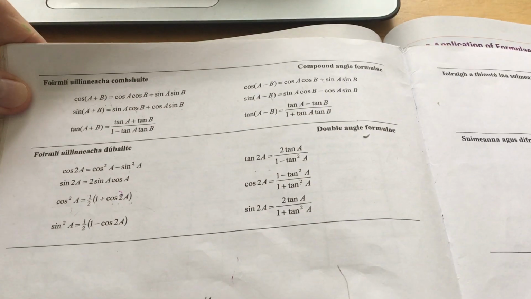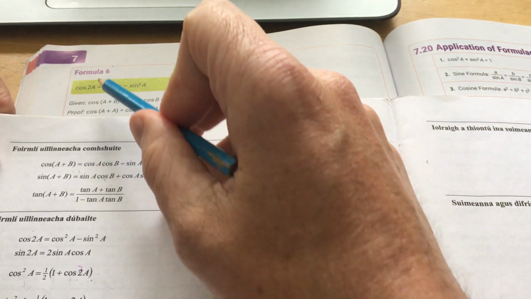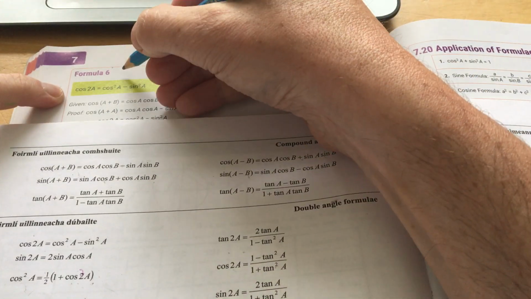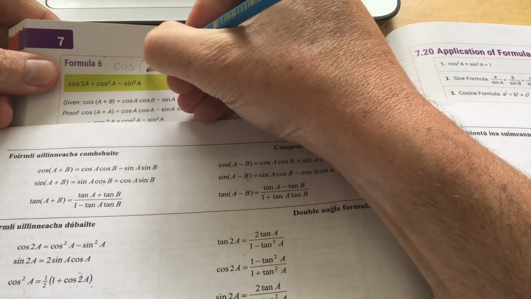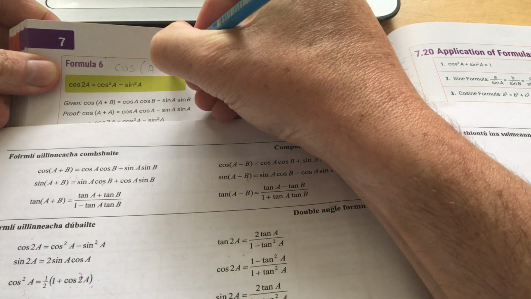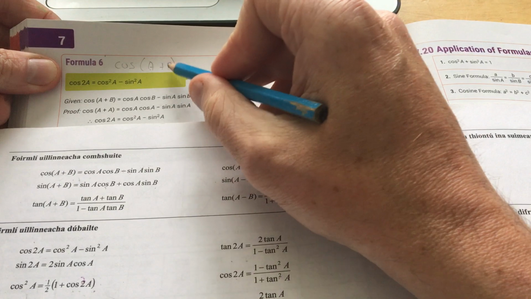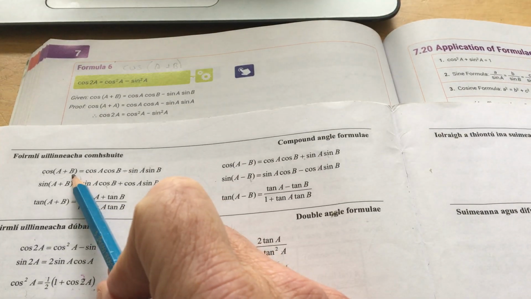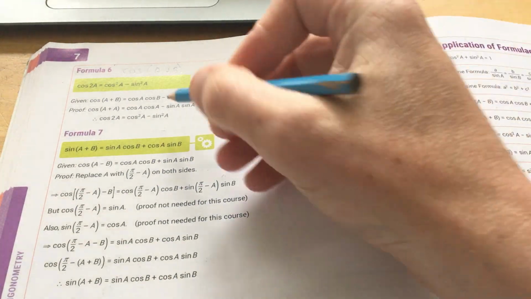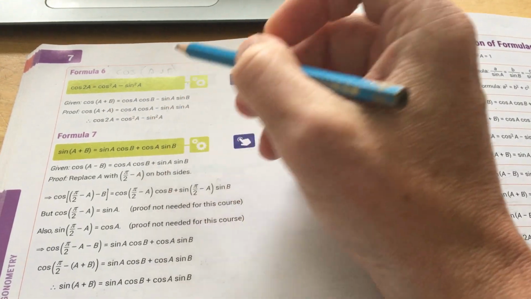So see it there, cos of (a plus b). So we're trying to show that. So in cos 2a, what would happen if a was equal to b? Then it would just be a plus a, which is cos 2a. So that's why we use that identity. We just let a equal b, and we let a equal b. So cos a cos a is cos squared a, and sin a sin a is minus sin squared a.